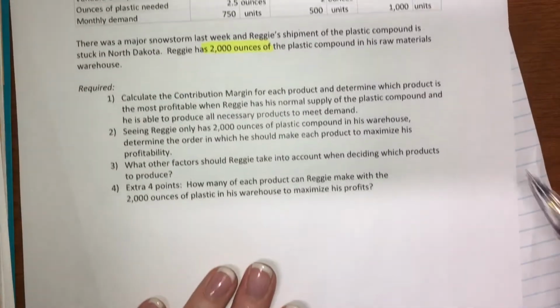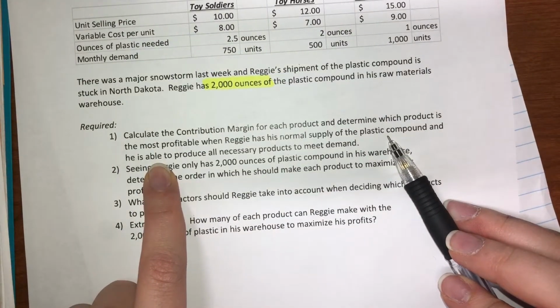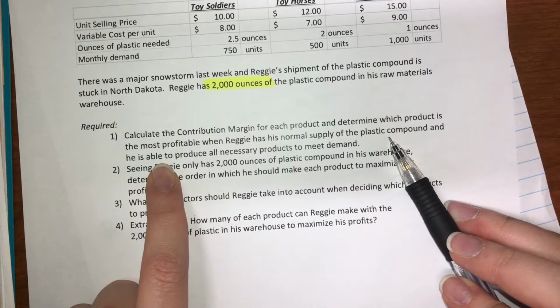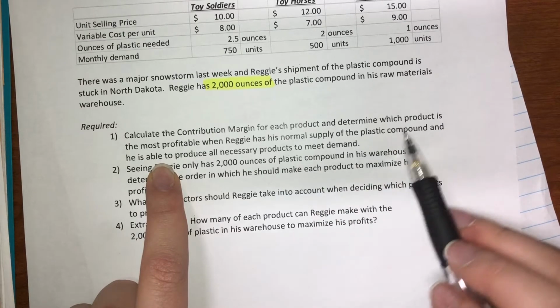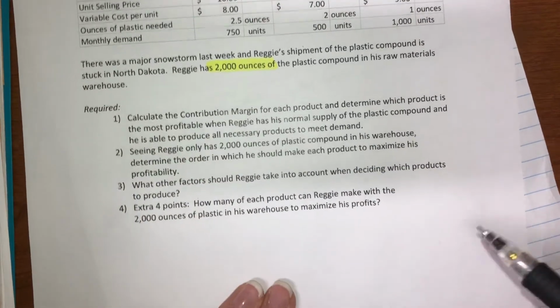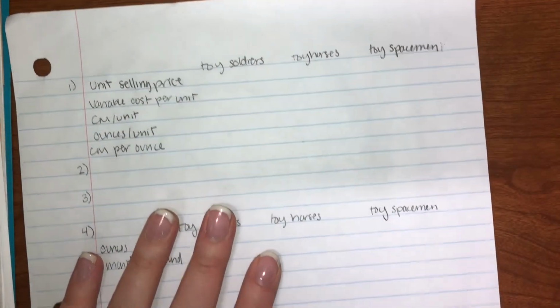So the very first question asks us to calculate the contribution margin for each product and determine which product is the most profitable when Reggie has his normal supply of the plastic compound and he is able to produce all necessary products to meet demand. So we just want to determine which one's the most profitable, and that leads into the second problem, which we'll see. So let's start with the contribution margin.